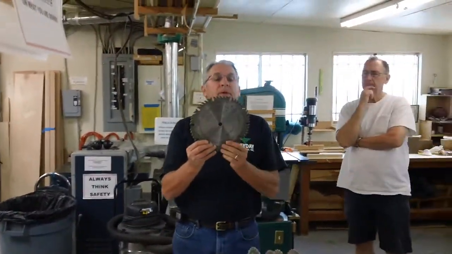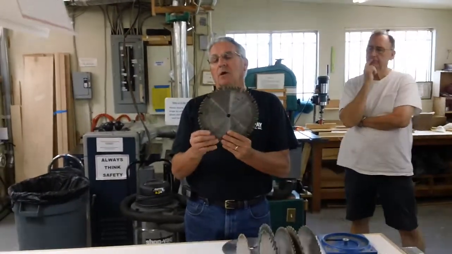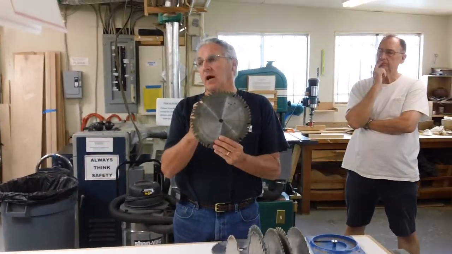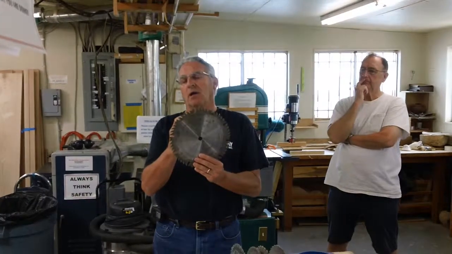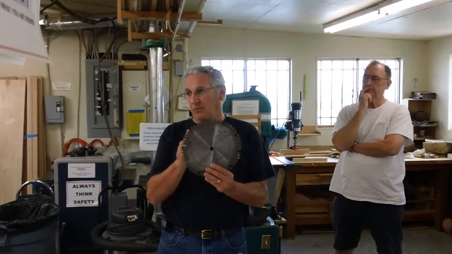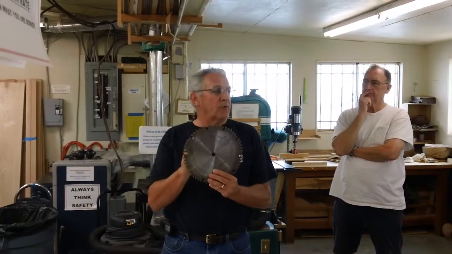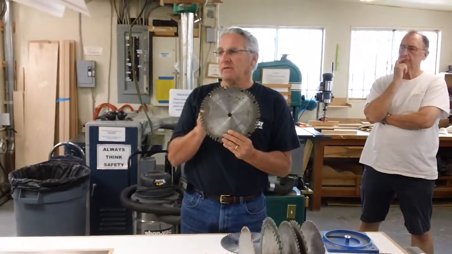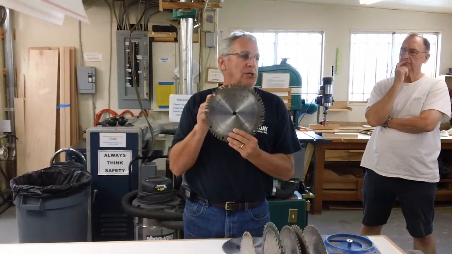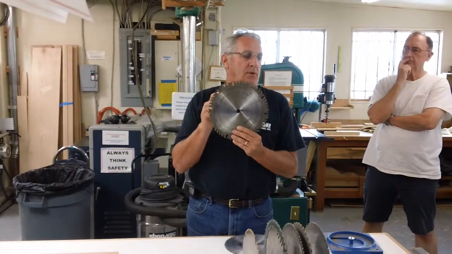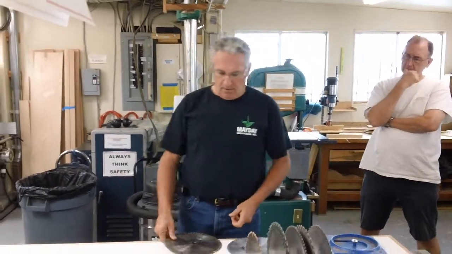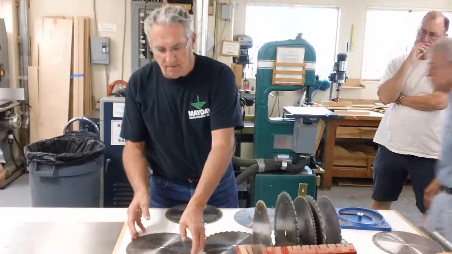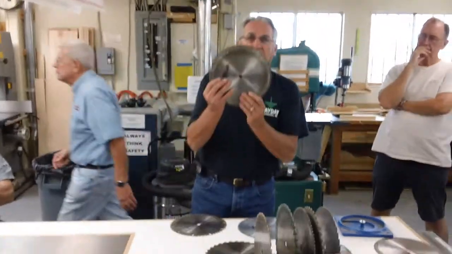Okay? This is a combination blade. You'll notice that there's a very large, this is called a gullet, and then there are smaller gullets. Each gullet collects the shaving of the tooth as you cut the wood. Now, if we're cutting with the grain, you can anticipate very large shavings. Therefore, you need a large gullet. Okay? If you're cutting across the grain, then you can get away with a smaller gullet.